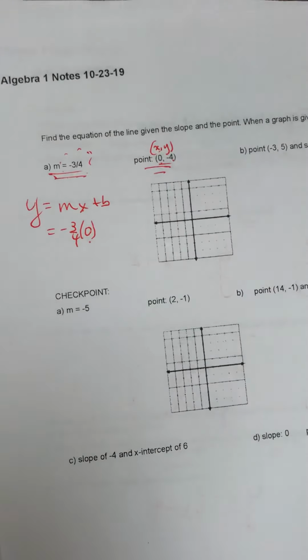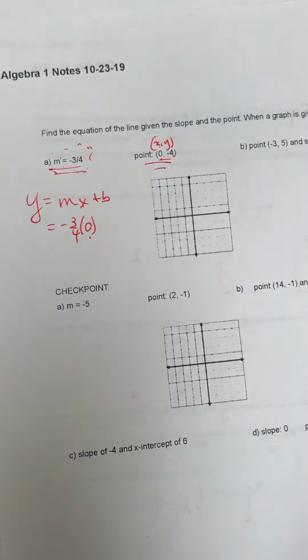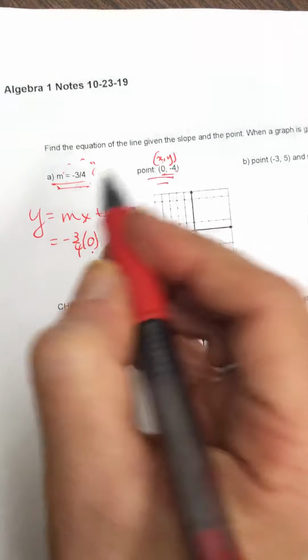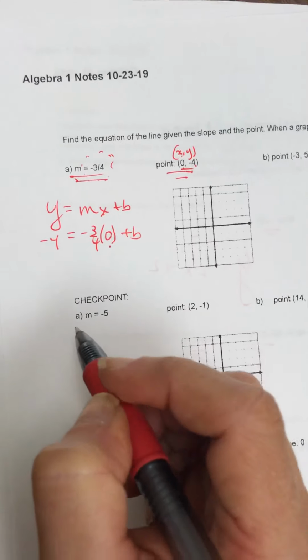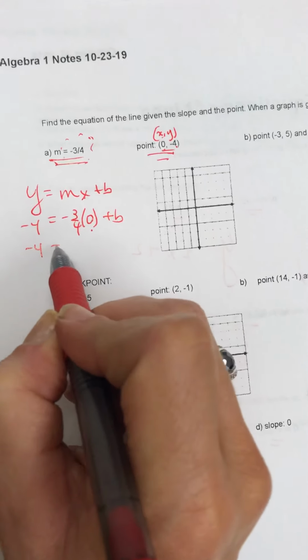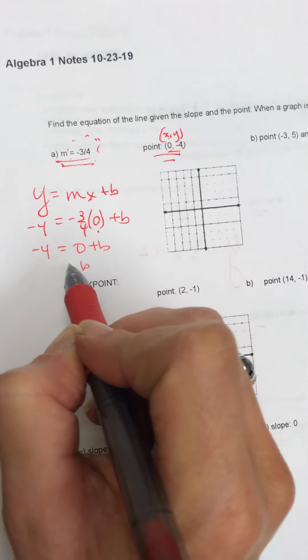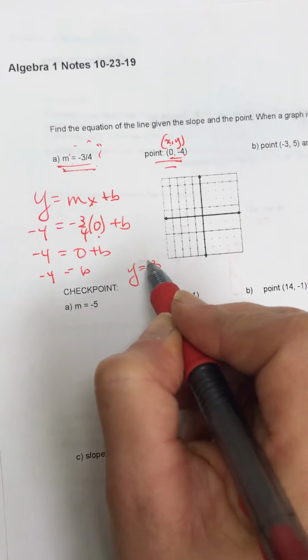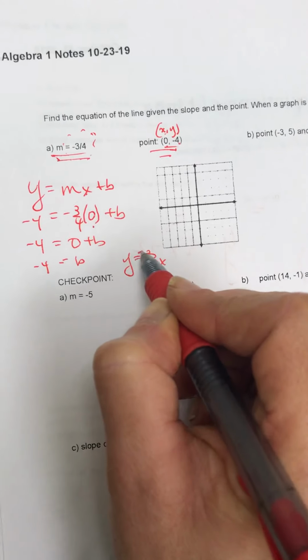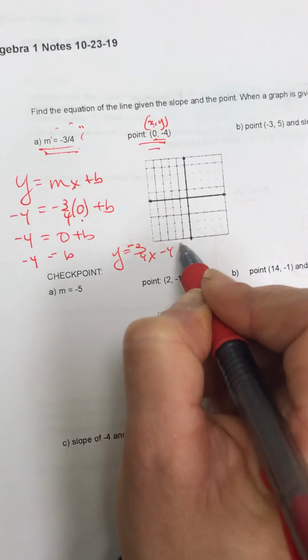Is that looking a little blurry for you? Let's try that. I know y is negative 4, so I can put in negative 4 here. And then I can solve for b. So I have negative 4 equals 0 plus b. b is negative 4. Now I could write my equation. Now you may be like, hey, isn't that what we just wrote? Y equals negative 3/4 x minus 4.